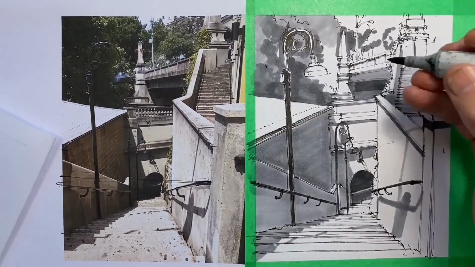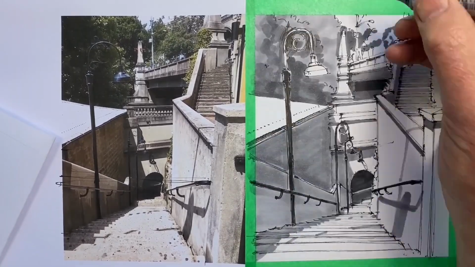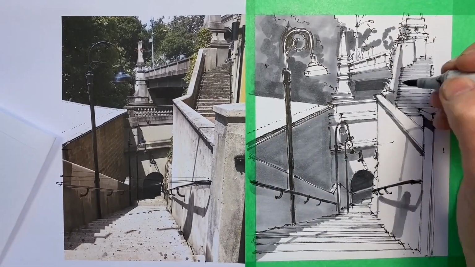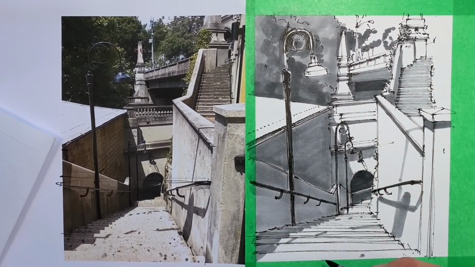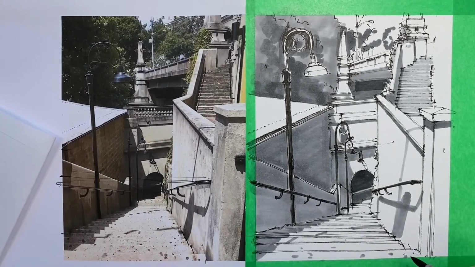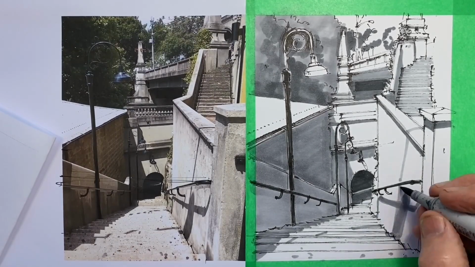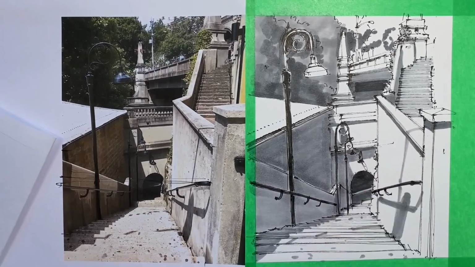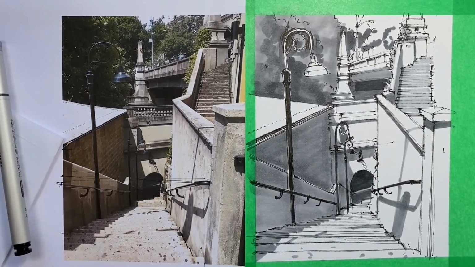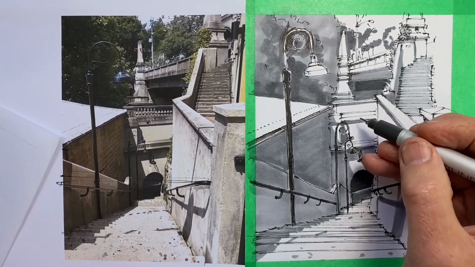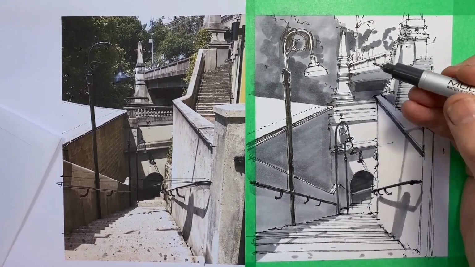And so now playing just with value, defining this lamp, which I'm going to let become a little more prominent, a little more high contrast with the background than is in the reference, just for a bit of interest up in that section. The artist is always free to do what they want.